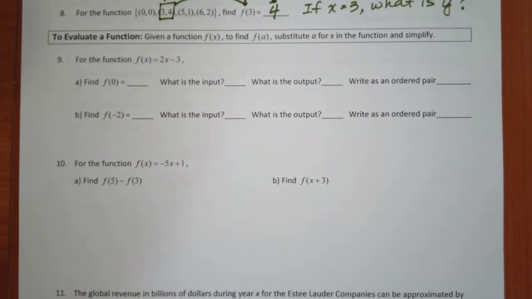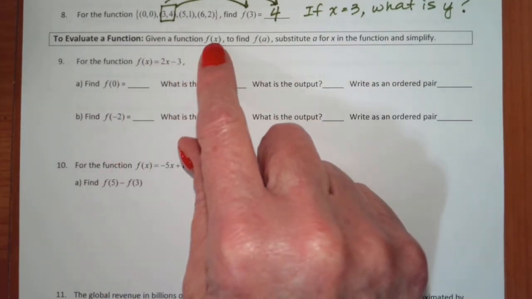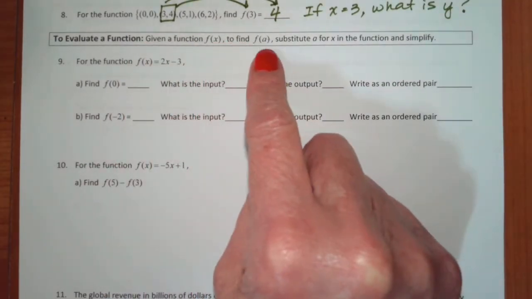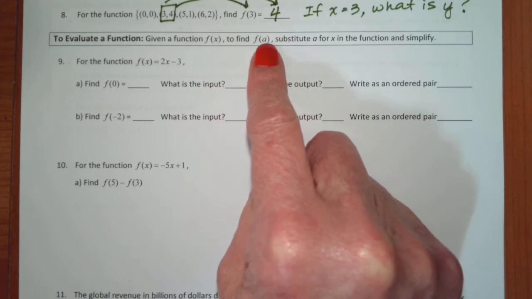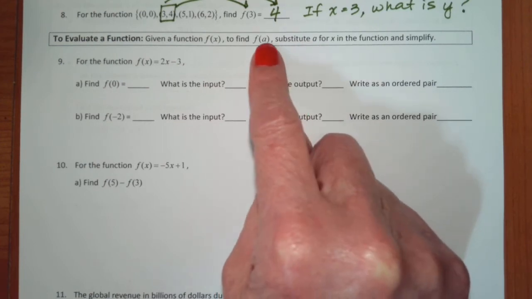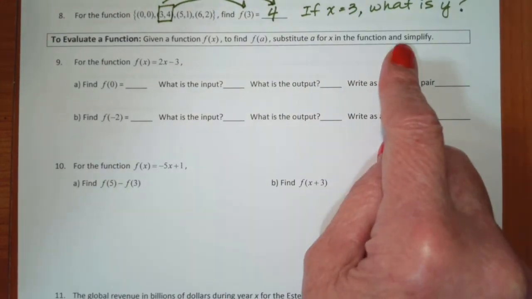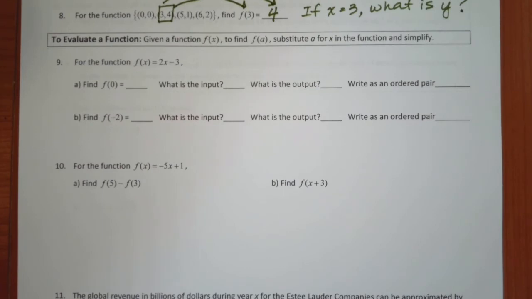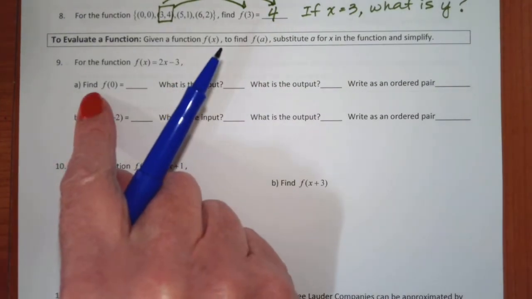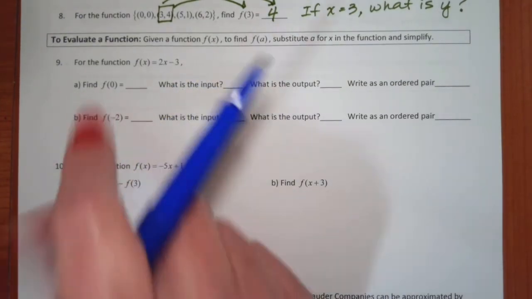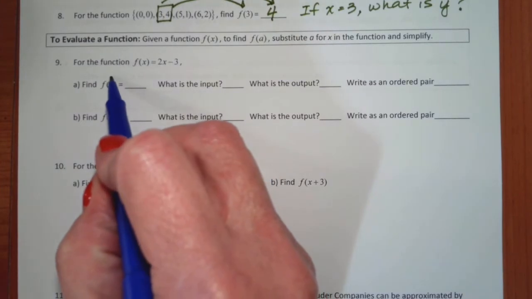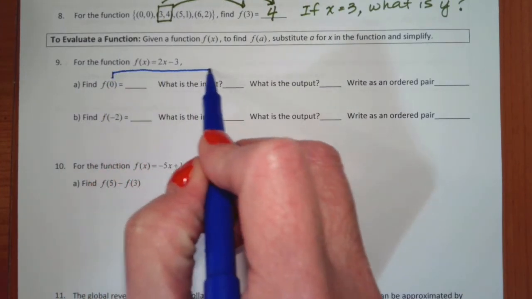Okay, so if I want to evaluate a function, I can do that. If you're given a function f of x, to find f of a, you just replace x with whatever you want to find, and then you simplify it. Okay, so let's say I start with f of x equals 2x minus 3. That's my function. And I want to find f of 0. Well, the 0 is my input.